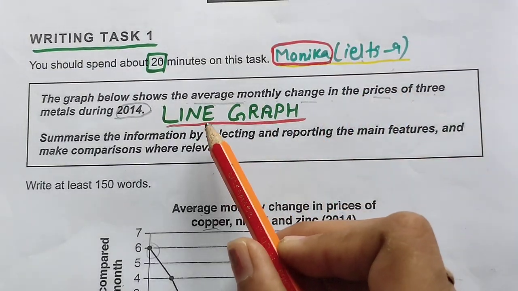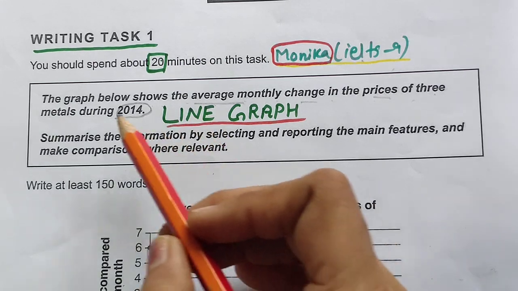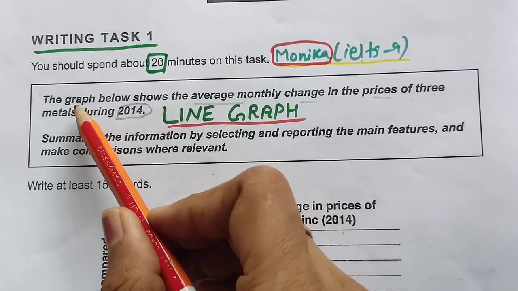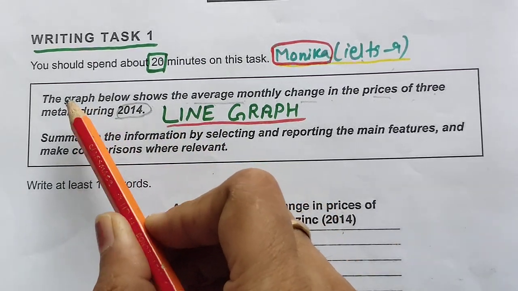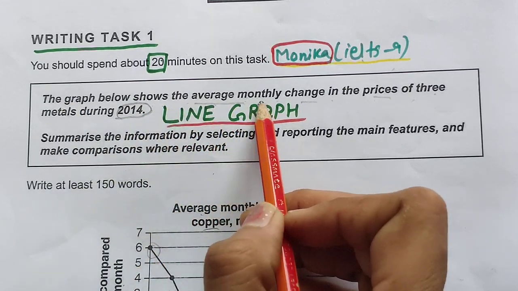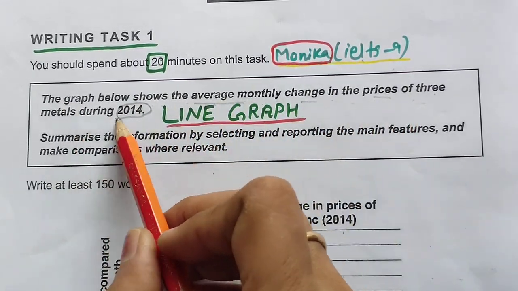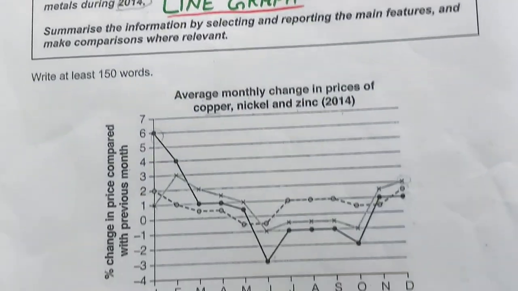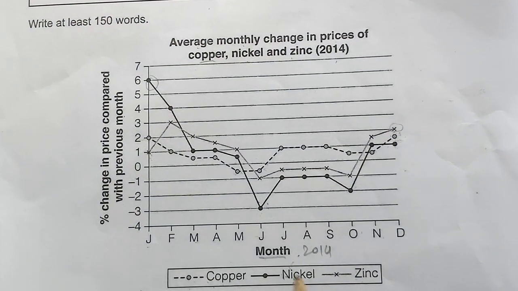Let's do this line graph writing task 1. After getting the question paper, just read your question statement. The graph below shows the average monthly change in the prices of 3 metals during 2014. So this is the graph. You can see this. They have given 3 lines: copper, nickel and zinc.